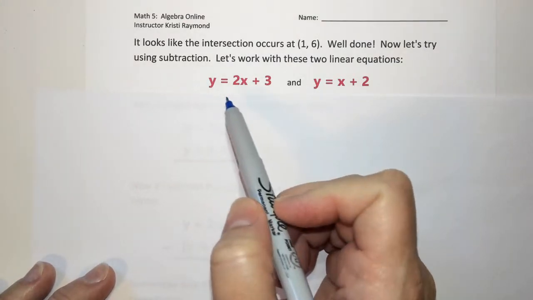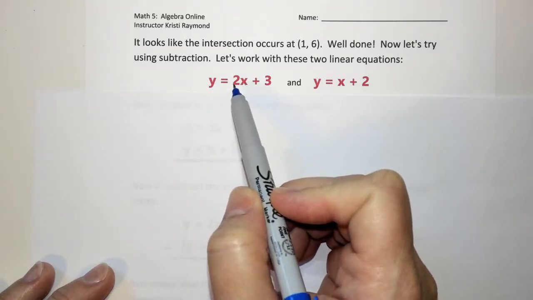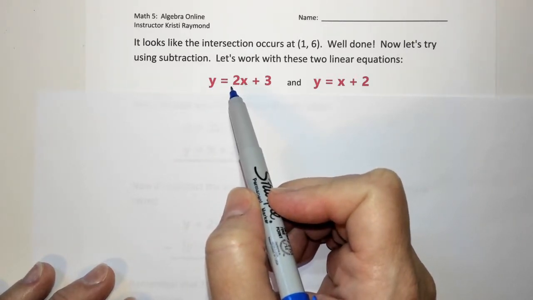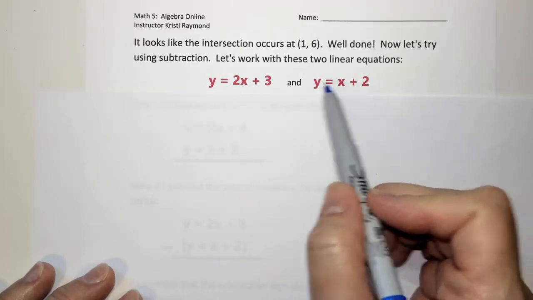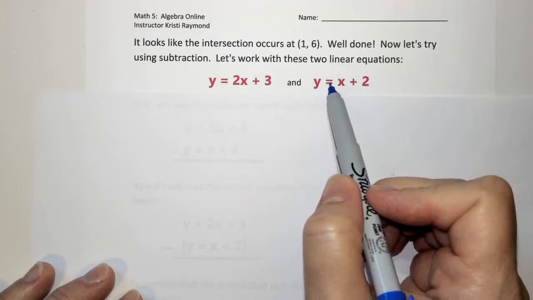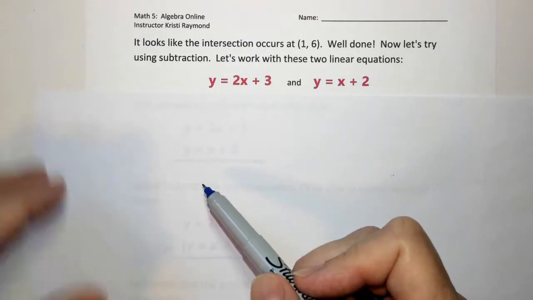Now notice for these equations, y is by itself and the x is on the right. This is slope-intercept form. That is fine. You can do these math problems either way as long as it matches. You need to make sure that it looks fairly similar so that when you drag the equal sign down, they were stacked on top of each other.